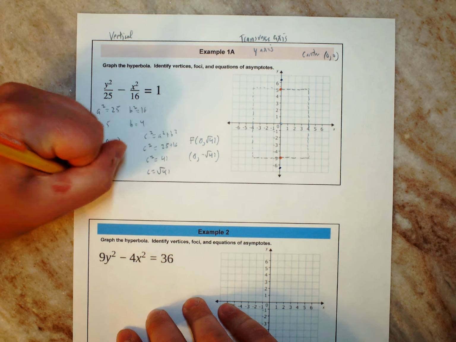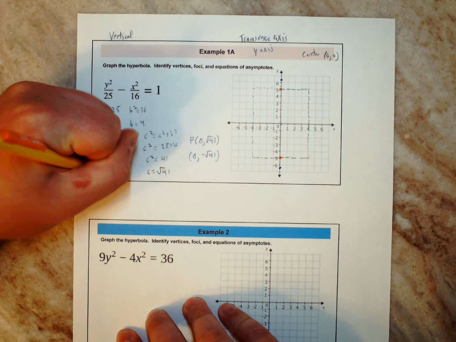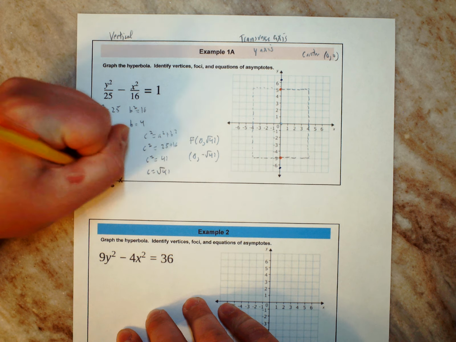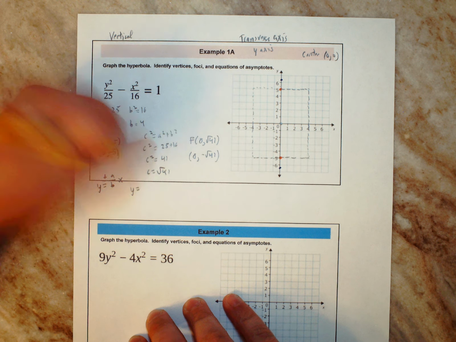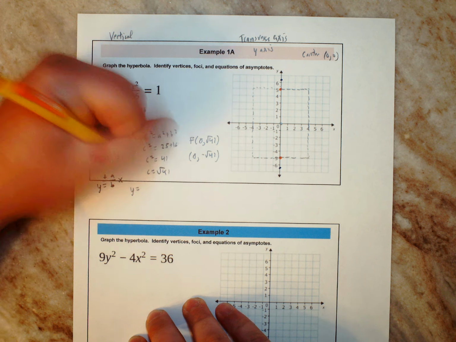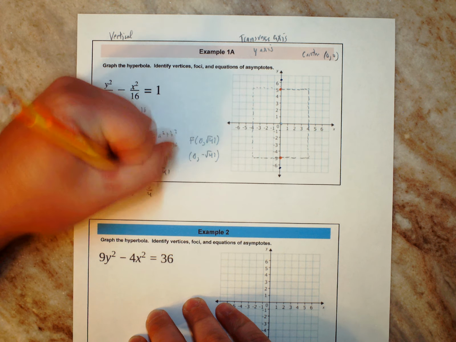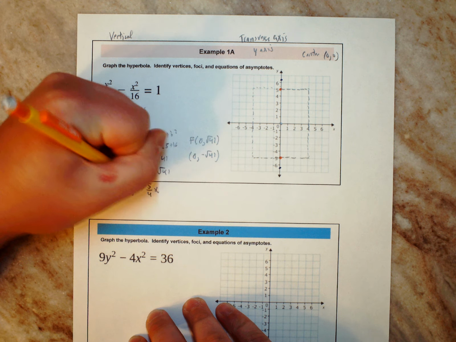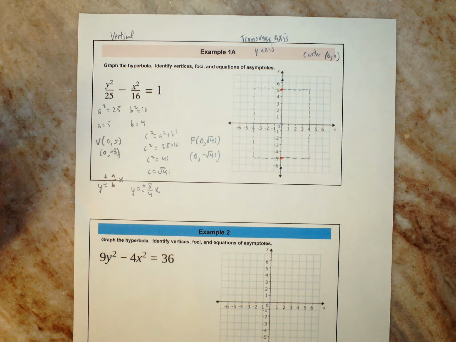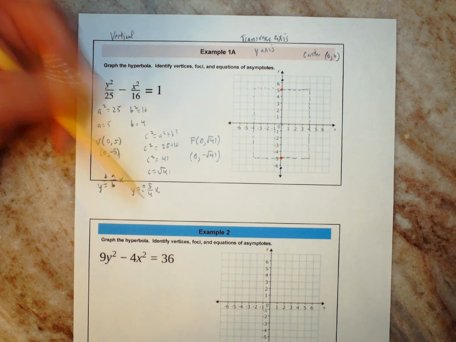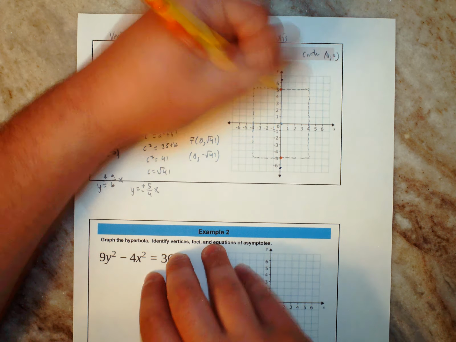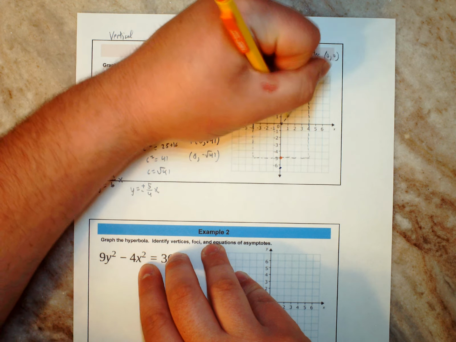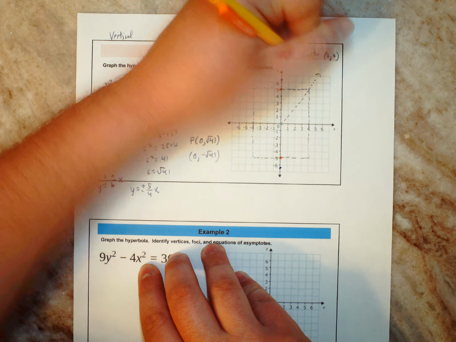Now you're going to do that asymptote equation. Since it is vertical, your asymptote equation is y equals plus or minus a over b x. So that's going to be y equals 5 over 4x. And a good way to help you remember is it's got to go through the corner of the box. And it's rise over run. So you get a rise 5 and run 4. So that does it.